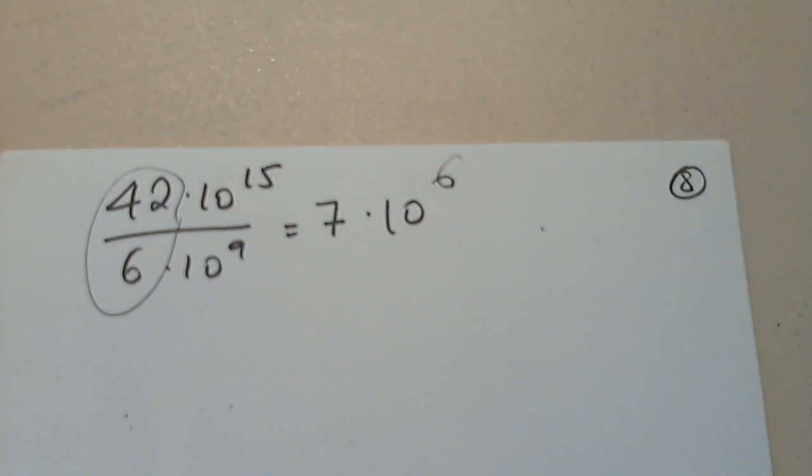And this is already in scientific notation. Good. Okay, this is the same thing, so it's 3 times 10 to the 12th. There is no problem there.